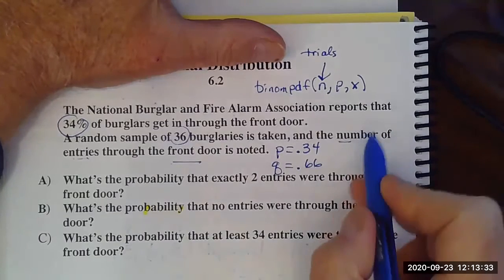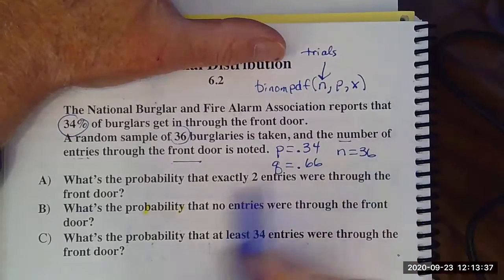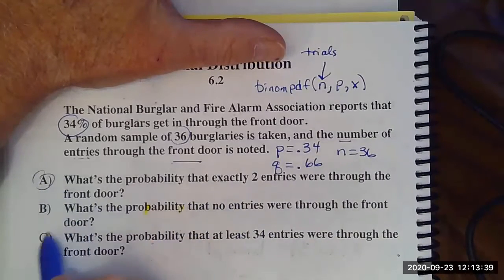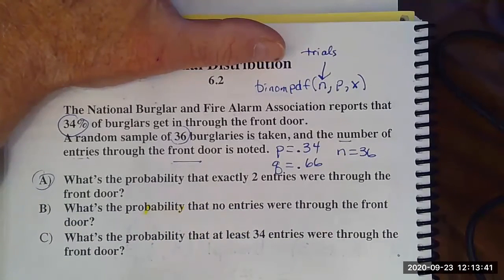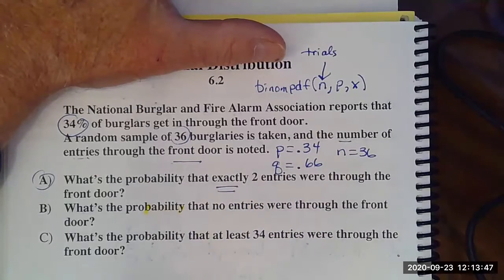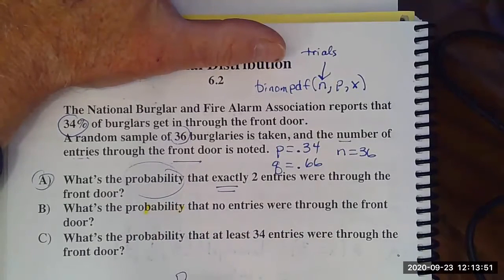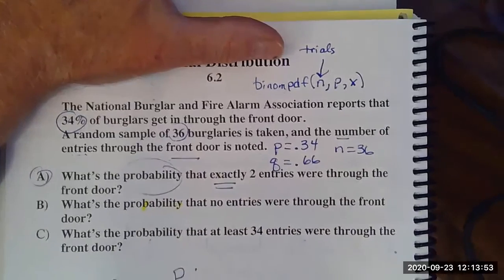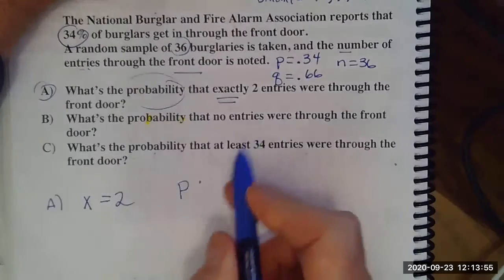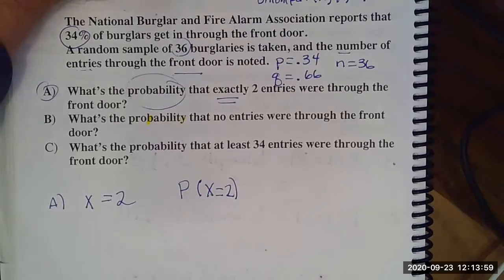So what I need is an N. N is equal to 36, and then each problem has its own X. So when I look at A, X exactly, X equals 2. So when I ask for the probability, you go capital P, capital P, X equals 2, exactly 2.